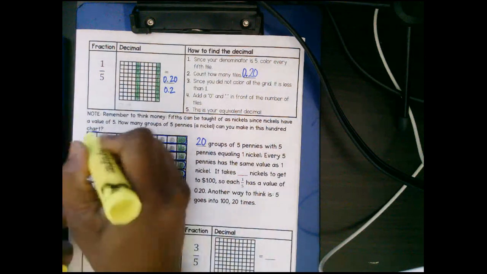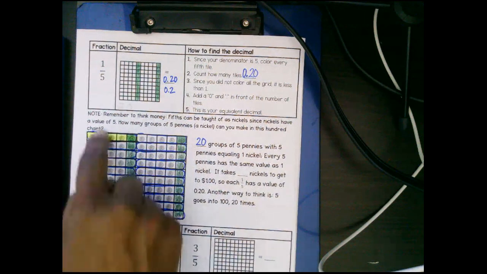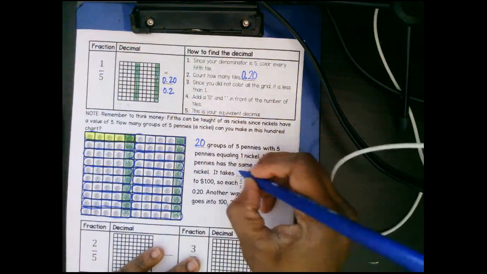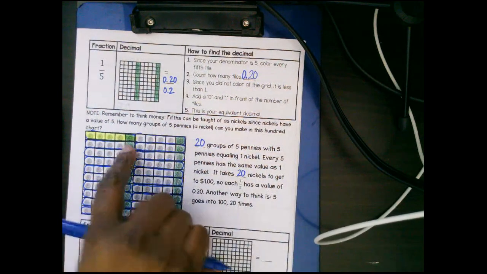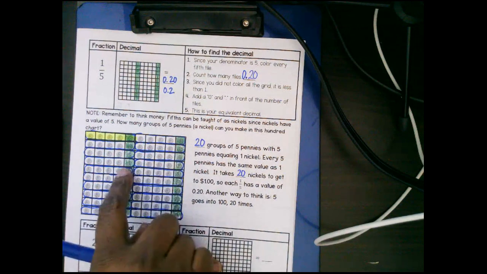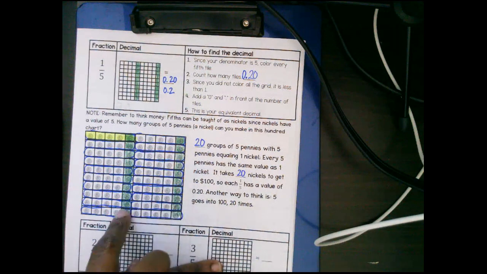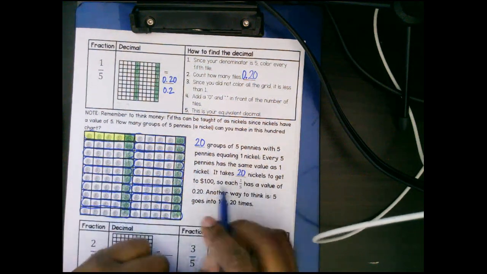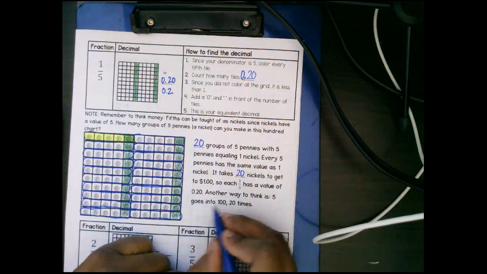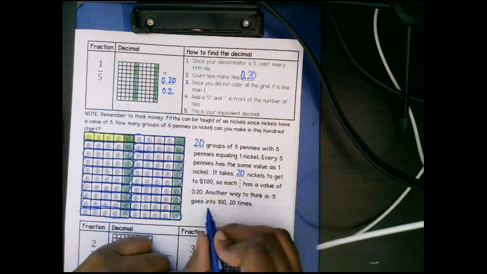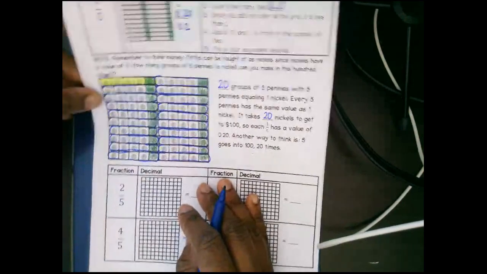So we'll just highlight that so we're clear that this is your nickel. We have 5 of these. It takes 20 nickels to get to $1. 5, 10, 15, 20, 25, 30, 35, 40, 45, 50, 55, 60, 65, 70, 75, 80, 85, 90, 95, $1. So it takes 20 nickels to get to $1. So each 1/5 has a value of 20 hundredths. Another way to think is 5 goes into 100 20 times, because we just counted by fives and we did it 20 times till we got to 100.